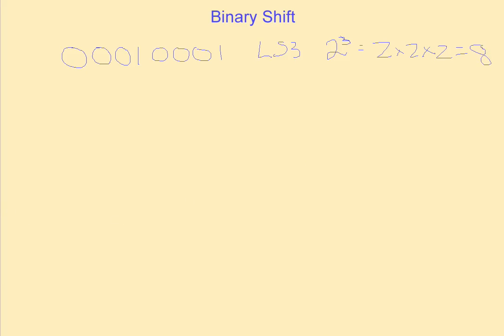Well, let's test out that hypothesis, shall we? We're applying a left shift of 3, so it means we remove the leading 3 digits. We move everything along 3. That's 1, 0, 0, 0, 1. And of course we've got a gap of 3, so we just fill that in with zeros because we don't like gaps.